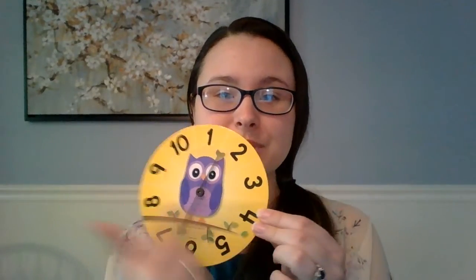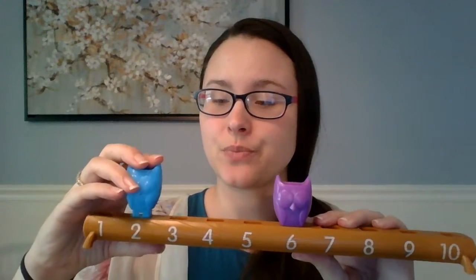Time to spin. 1, 2, 3, spin. What number did I get? 2. 1, 2. I'm going to get a different color owl. This time it's going to be blue. Put it on the number 2. How many owls do I have now? 2 owls.